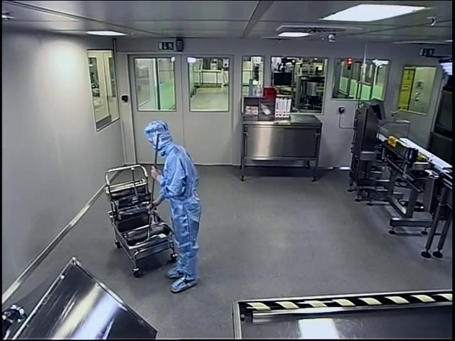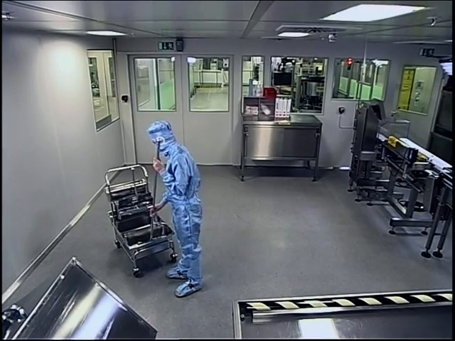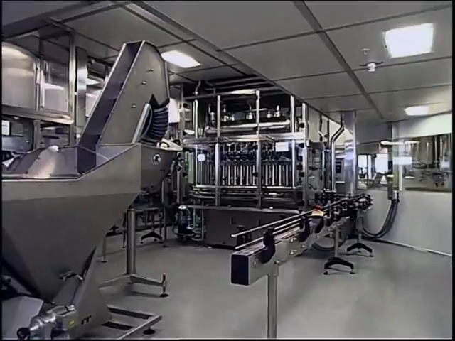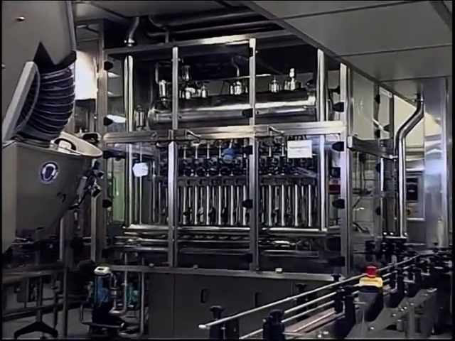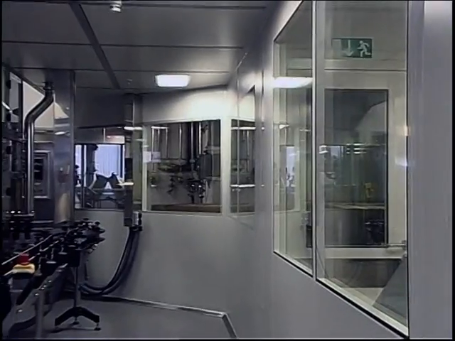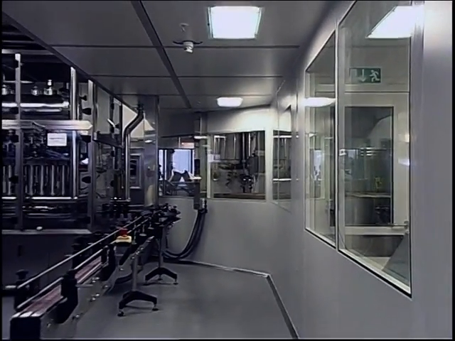In this film, we would like to show in detail which tasks are to be carried out and illustrate how they should be integrated in your daily routine. But first, some basic information on the importance of hygiene in clean rooms.